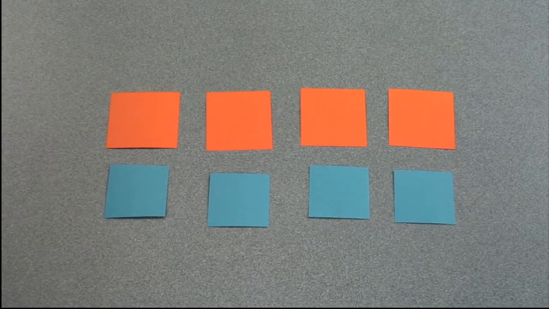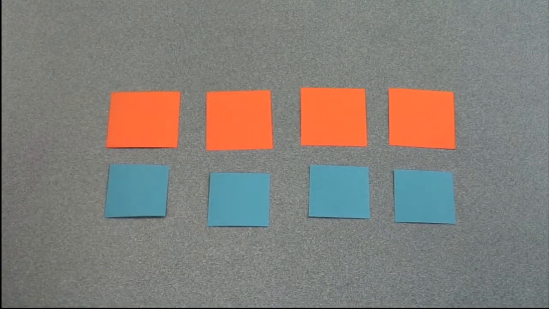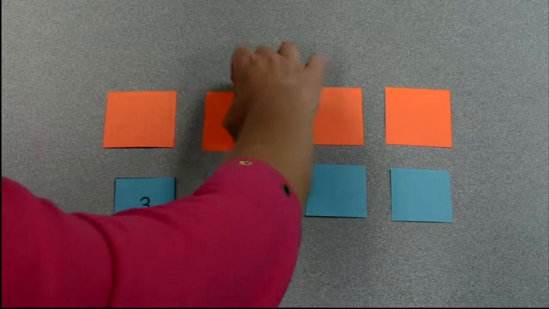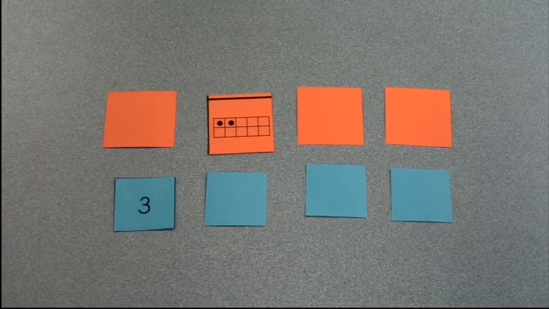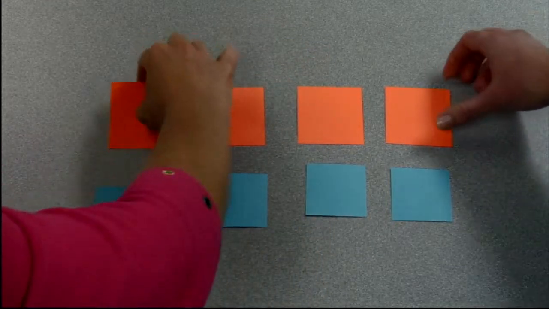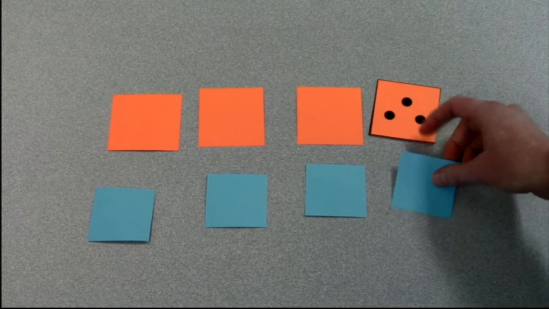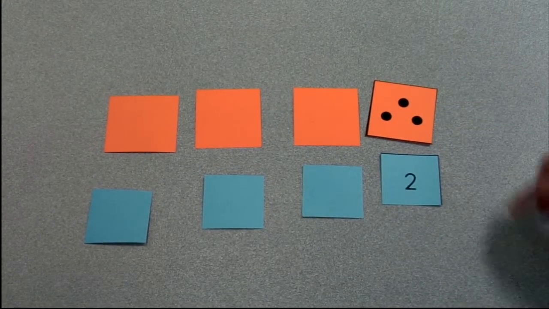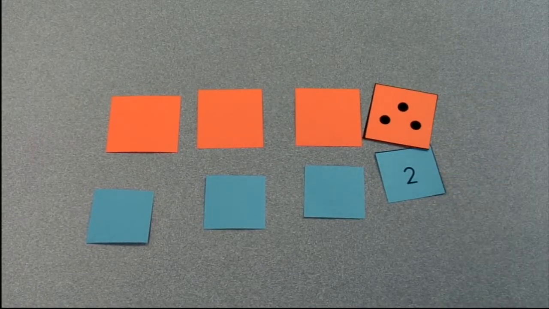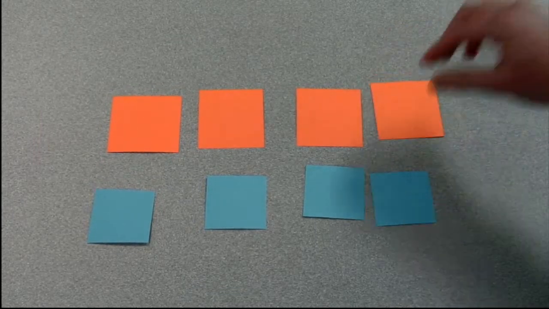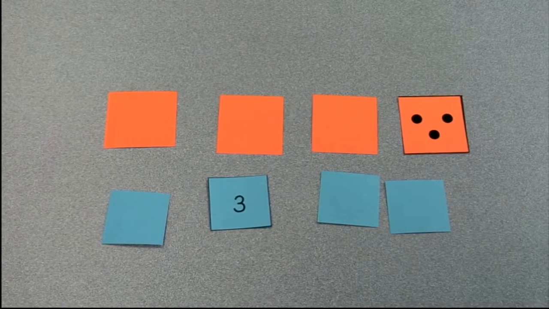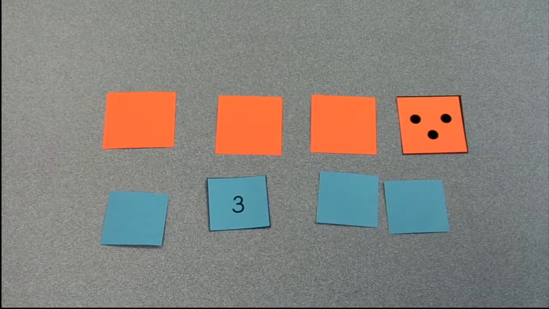Once students are proficient using the dot and 10-frame cards, the activity can be bumped to another level by adding numeral cards. 3 and 2. These are not equal because 3 is 1 more than 2. I have 3 and 2. These are not equal because 3 is 1 more than 2. I have 3 and 3. These are equal because 3 and 3 are the same number.